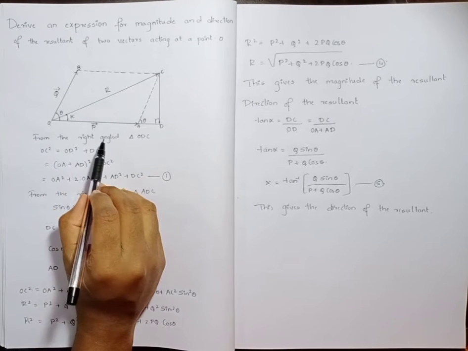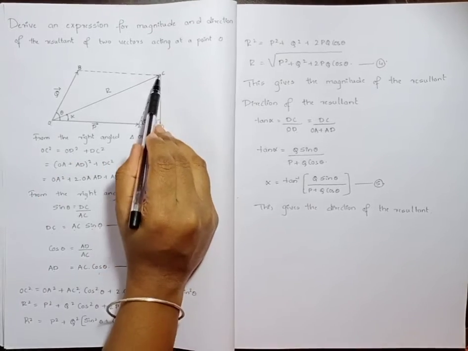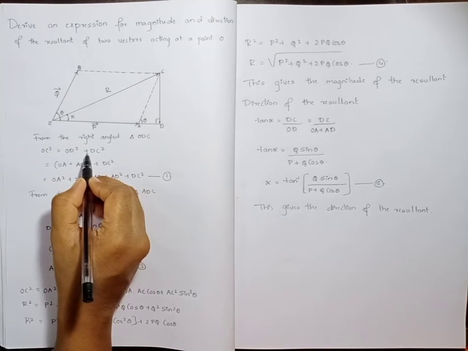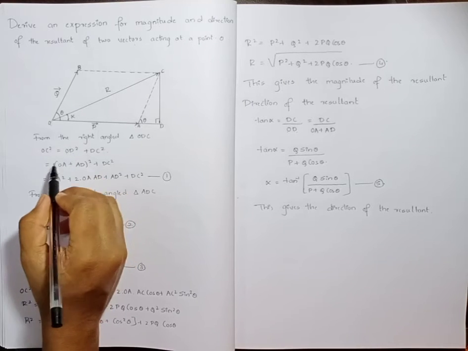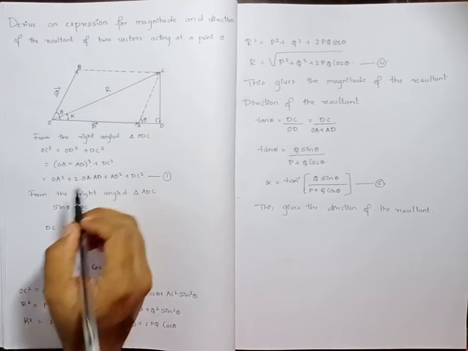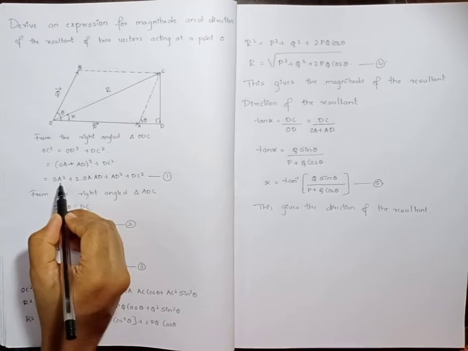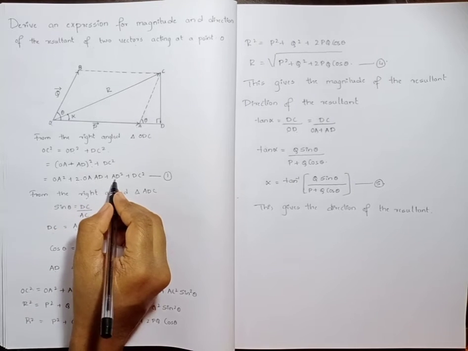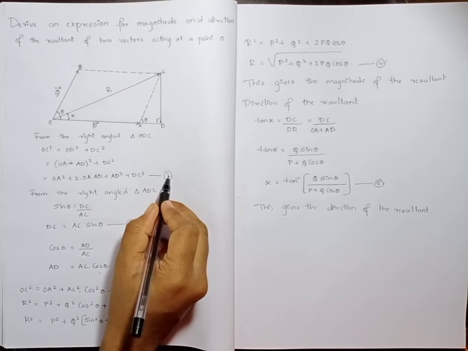Now from right angle triangle ODC, so this is the right angle triangle. So we'll apply the Pythagoras theorem. OC square is equal to OD square plus DC square. Next, we can write this OD square as OA plus AD square. Then plus DC square as it is. Next, bracket multiplication (A plus B) whole square, that is OA square plus 2 OA AD plus AD square plus DC square. Now again we'll mark this as equation 1.